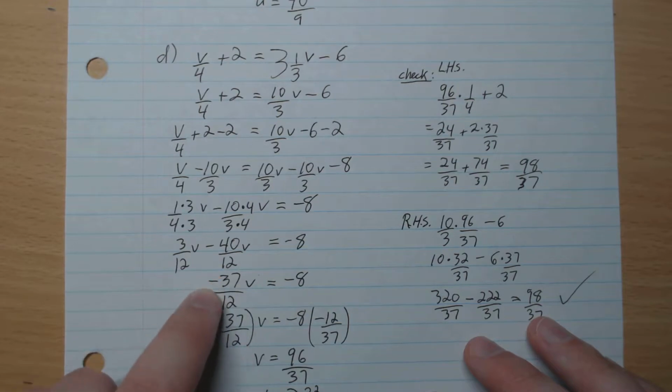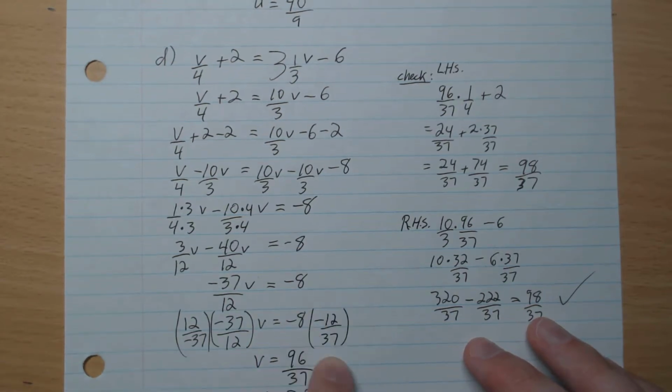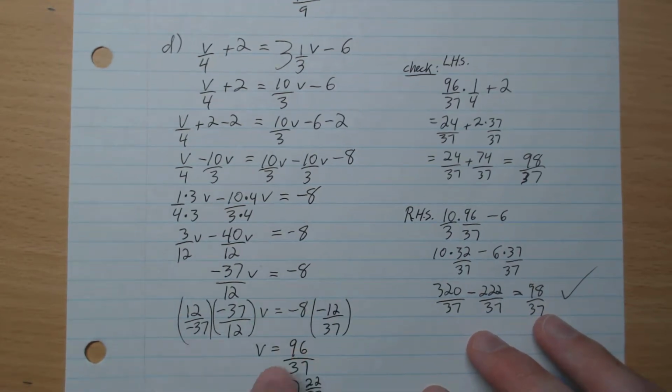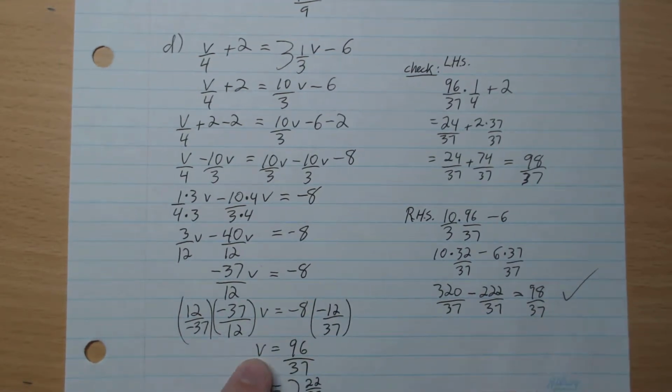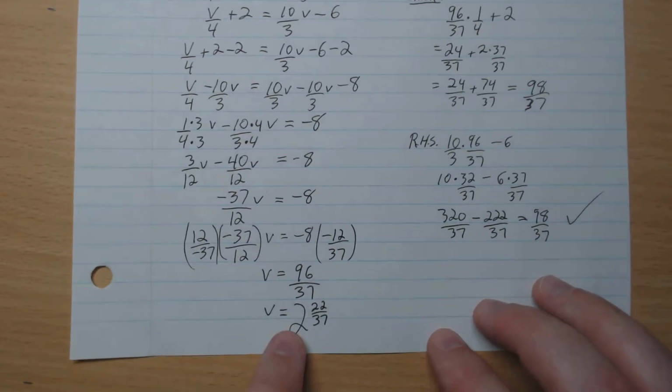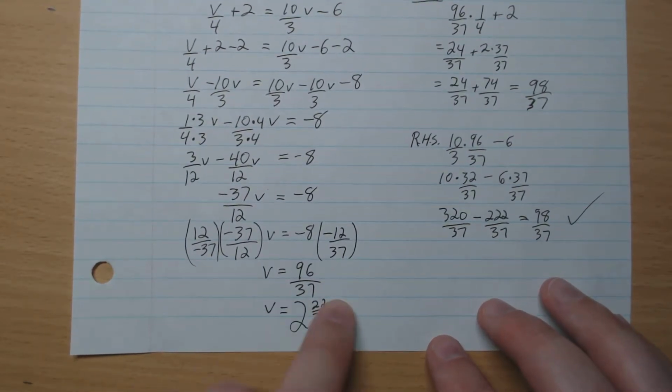So we want to get rid of this fraction in front of the v. So we're going to go times the reciprocal on both sides and the negative because we want to get rid of the negative. So we're going times negative on both sides because that will cancel out too. So 12 cancels out, 37 cancels out, minus cancels out. So we have v equals minus 8 times this here, which is 96/37. And now we're going to convert it back into a mixed number, which gives 2 and 22/37, like that. So 2 and 22/37 is our final answer.